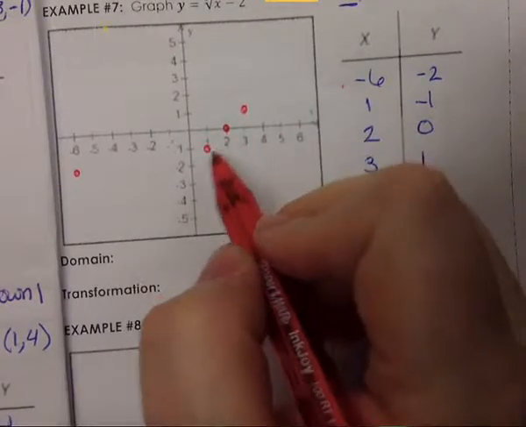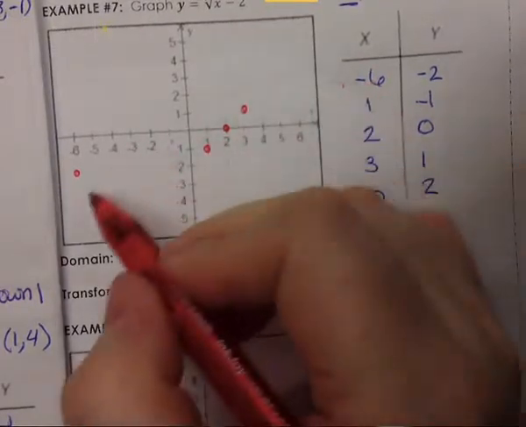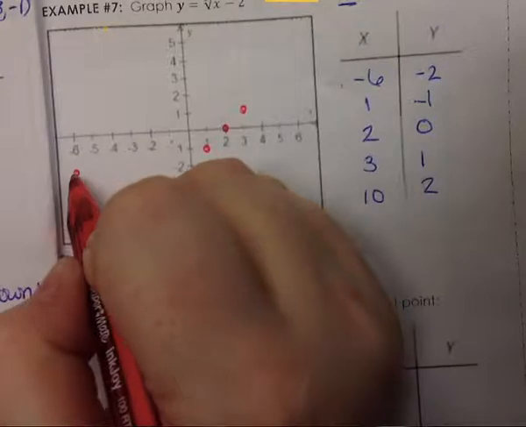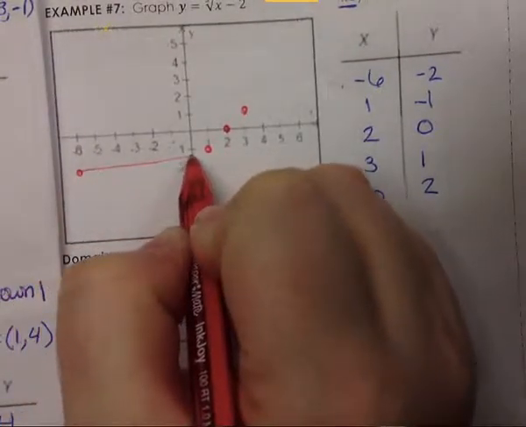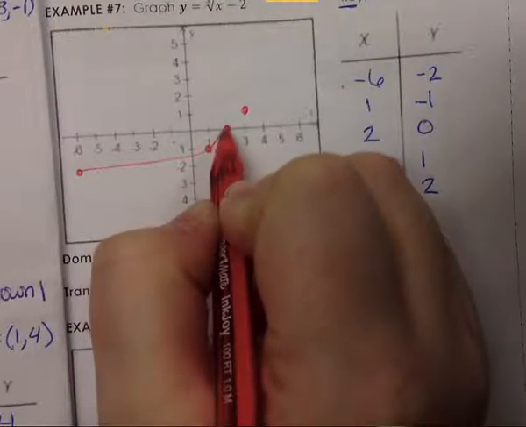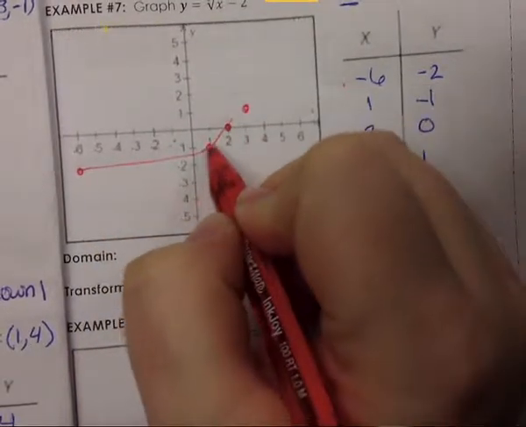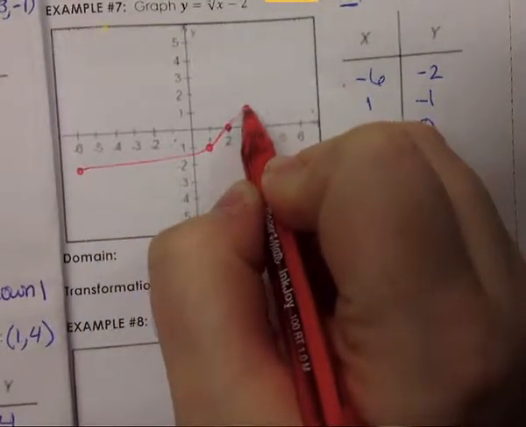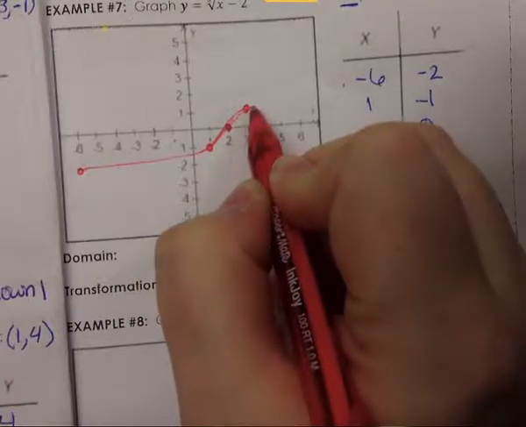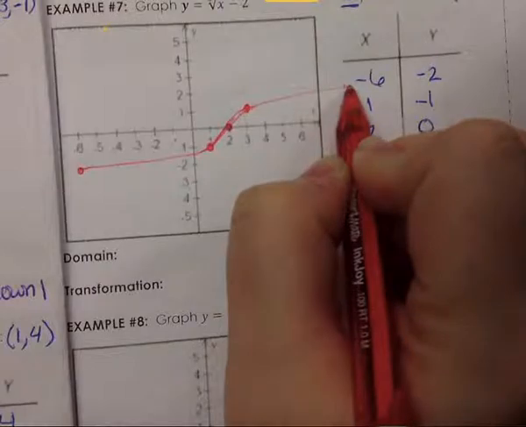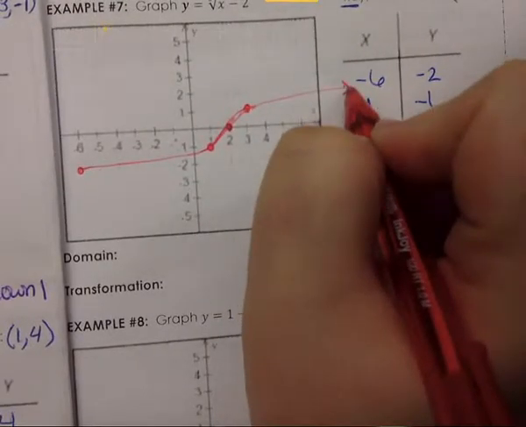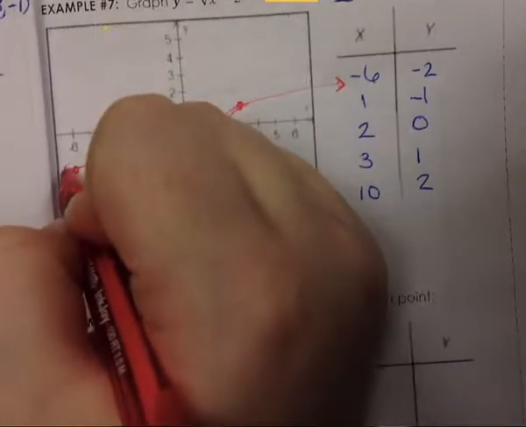So what we want to do here is there will be arrows on both sides. When we connect these, we want it to curve. It's not a line, so it's not going to be angular. It's going to actually curve. So I'm going to make this curve a little bit, almost like an S. And then I'm going to go towards my other coordinate. Now I do want to put arrows on the ends of both sides.